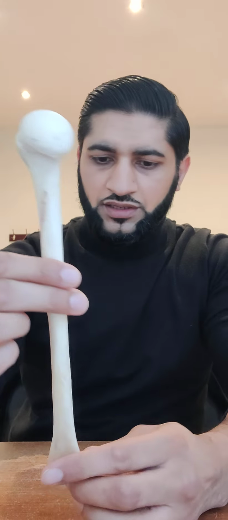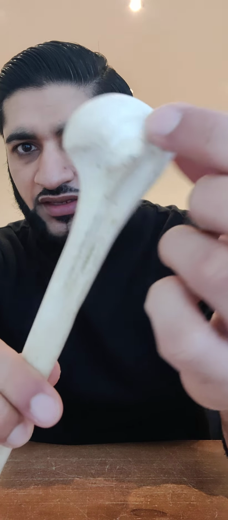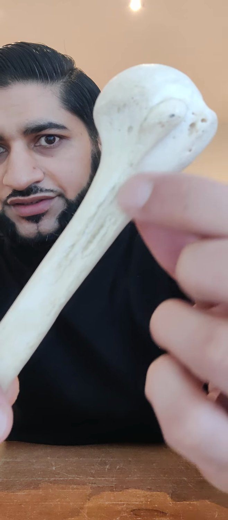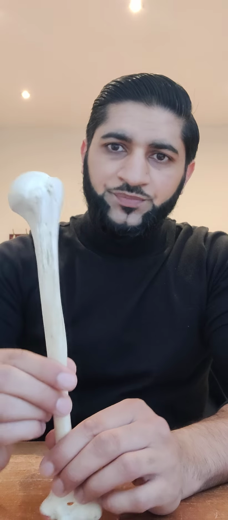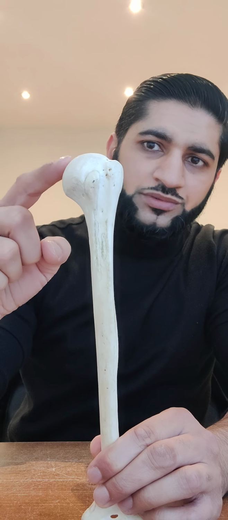It inserts in at the back like so, and that's your elbow joint. Now, keeping to the humerus, looking at this from the front, this groove over here, I'll bring it closer, is the intertubercular groove, given that this is the greater tubercle and that is the lesser tubercle.